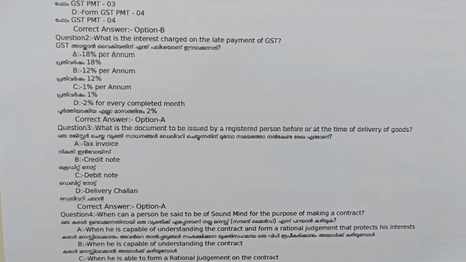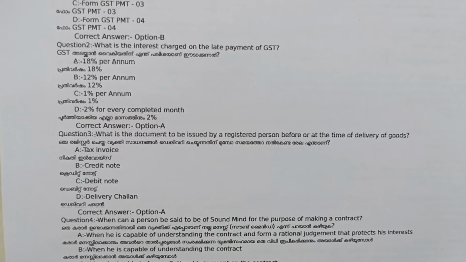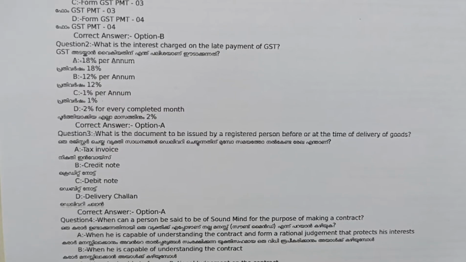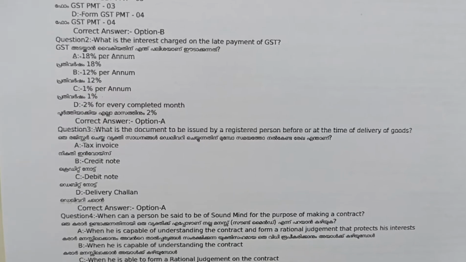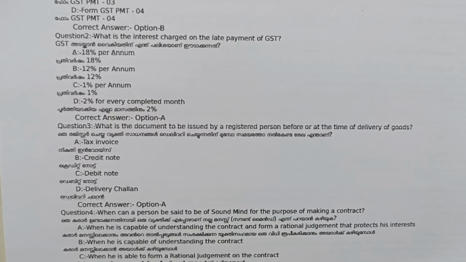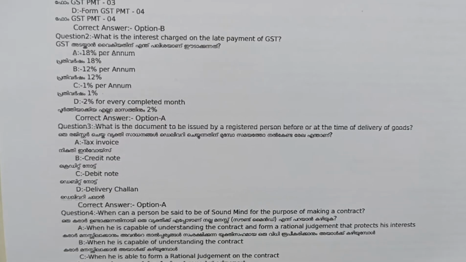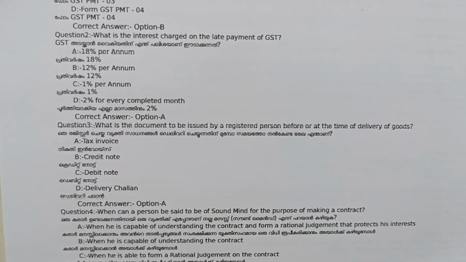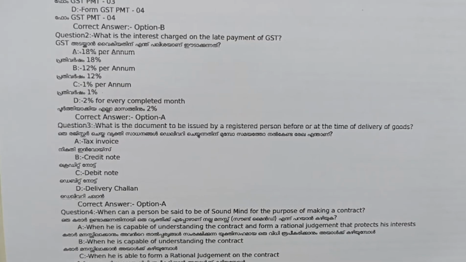Question number 3. What is the document to be issued by a registered person before or at the time of delivery of goods? Answers: option A, tax invoice. Option B, credit note. Option C, debit note. Option D, delivery challan. Correct answer option A, tax invoice.